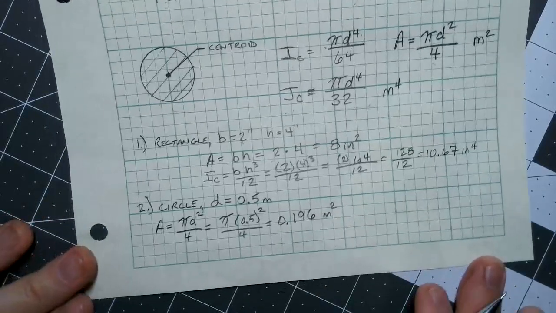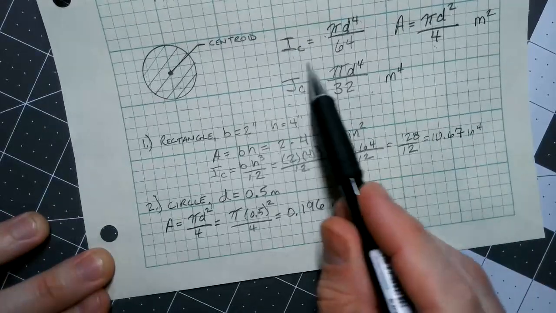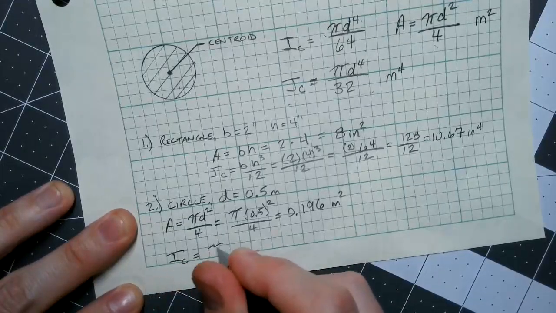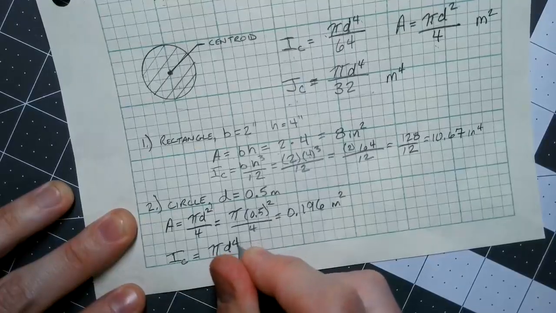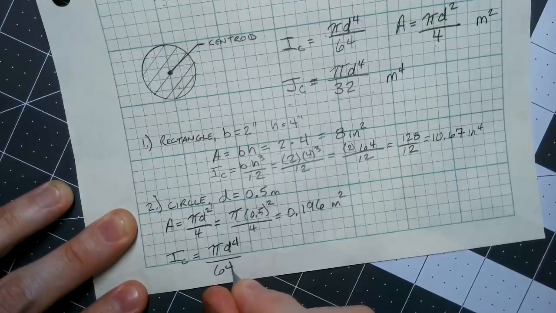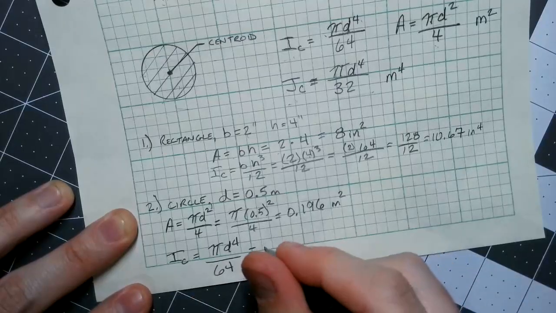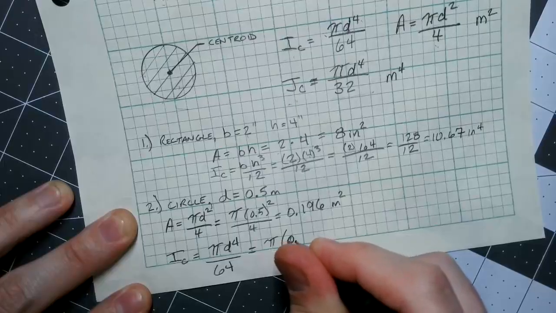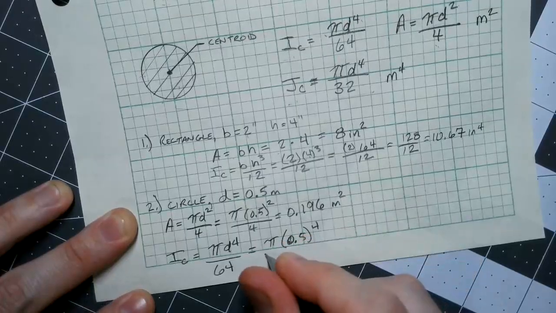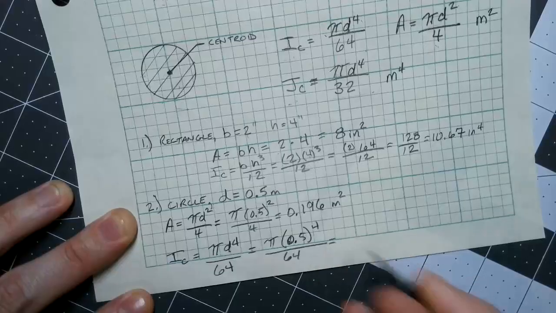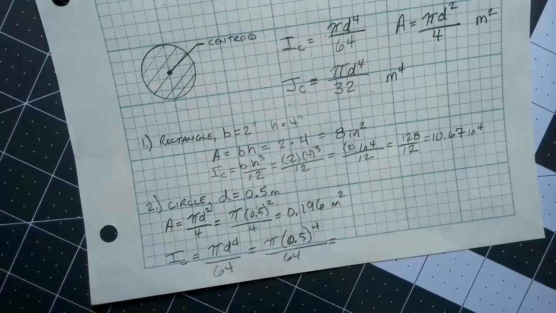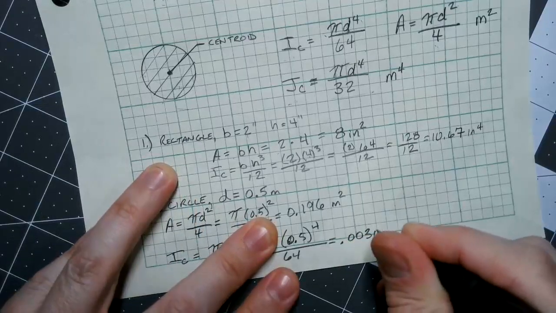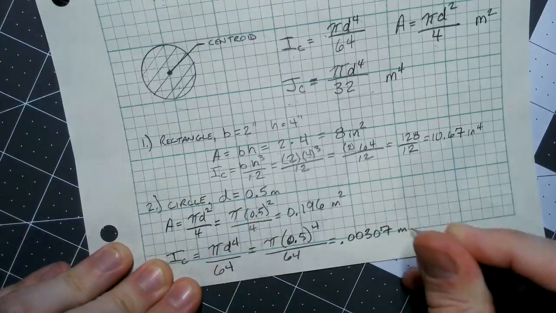Now let's look at the second area moment of inertia. So I sub c equals pi d to the fourth over 64. That's going to equal pi times 0.5 raised to the fourth divided by 64. And that is equal to 0.00307 meters to the fourth.